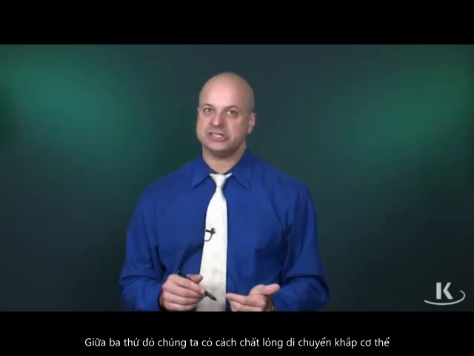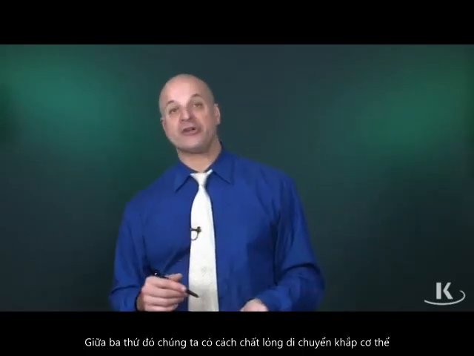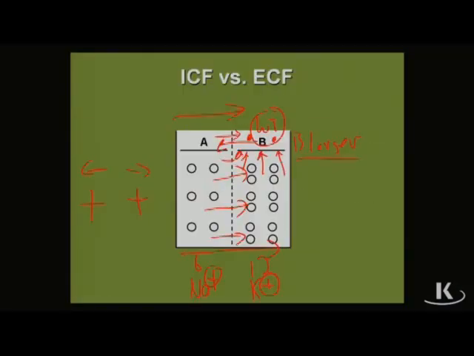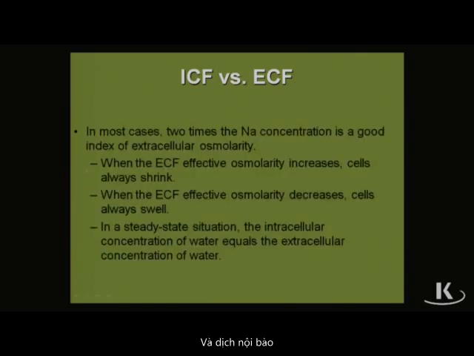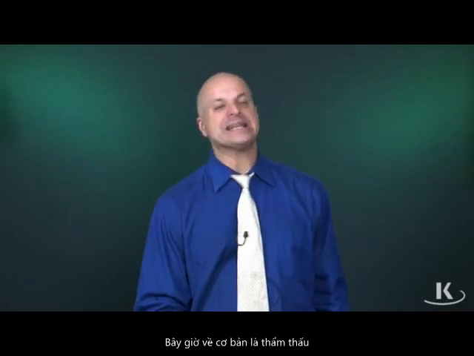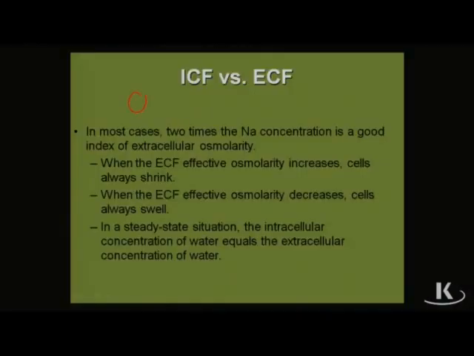And between those three things, we have the way fluids move around the body. Now, moving things around between the extracellular fluid and the intracellular fluid, now basically osmolality.